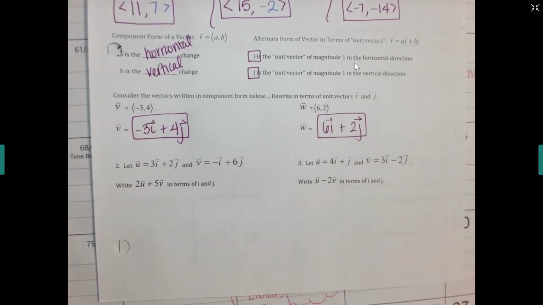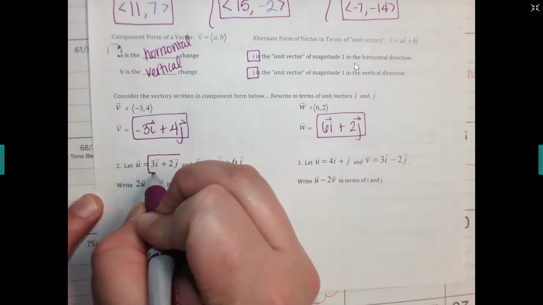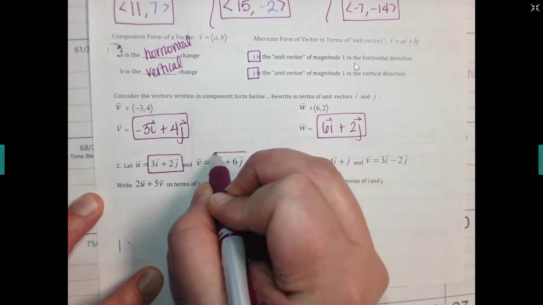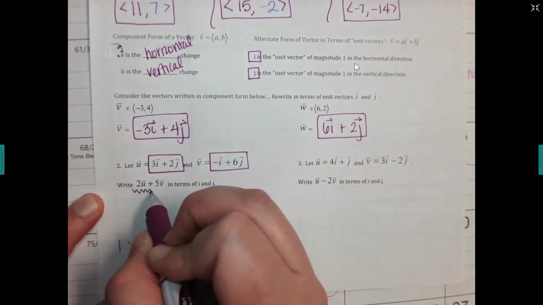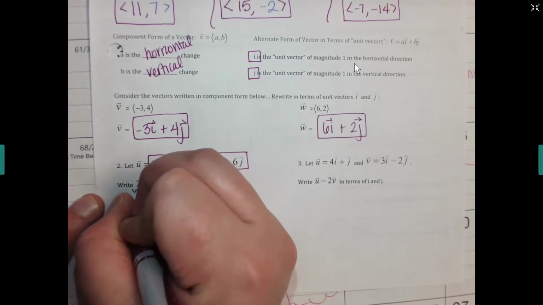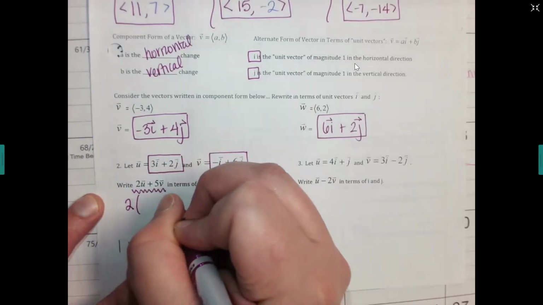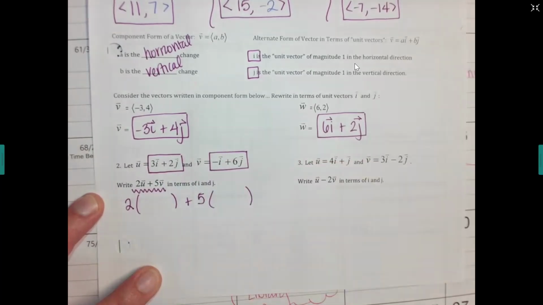Okay, so let's come down to the next one and let's do 2 examples. So let's say vector U is this. Vector V is this. And I want to find 2U plus 5V. Then you're going to write 2U plus 5V.